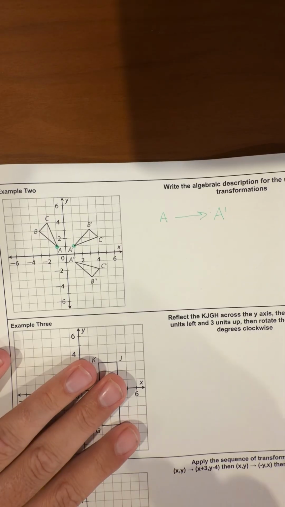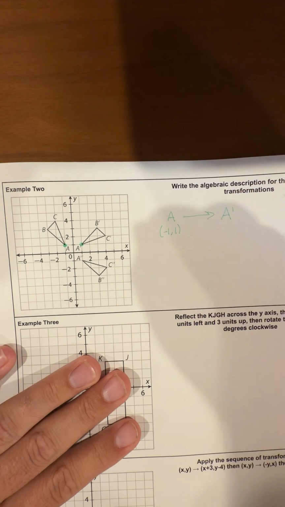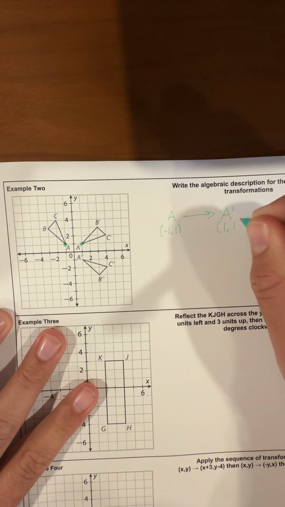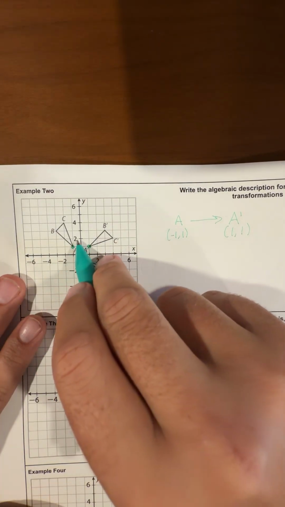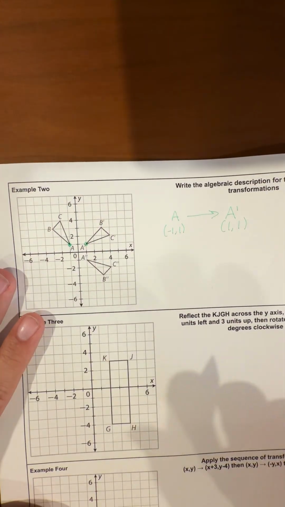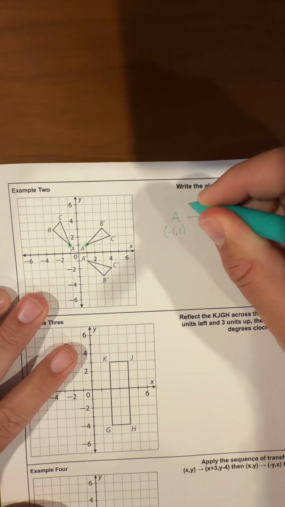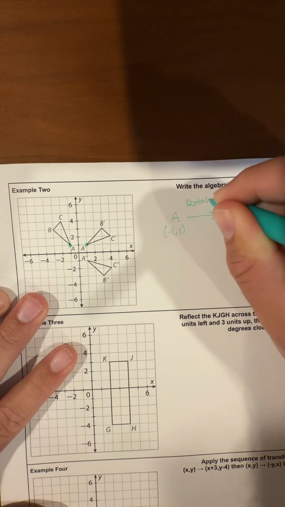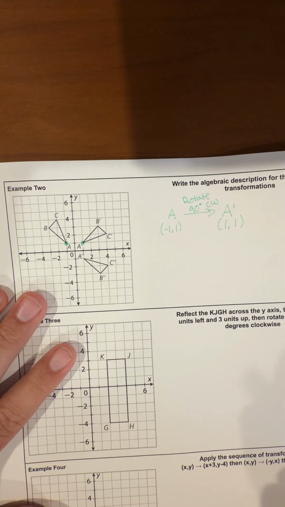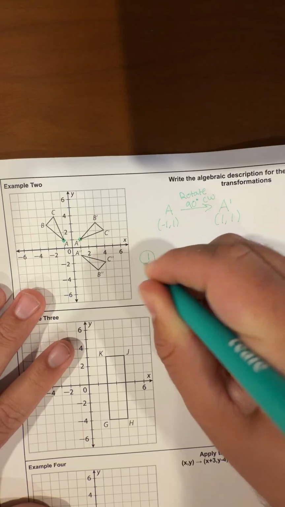Well, the coordinates of A are -1, 1, and the coordinates of A prime right here are 1, 1. So we can see, just by the picture, that it is a rotation 90 degrees clockwise. So remember, when you rotate 90 degrees clockwise, let's write that down. Rotate 90 degrees clockwise.